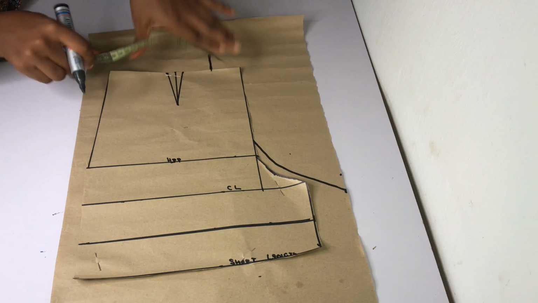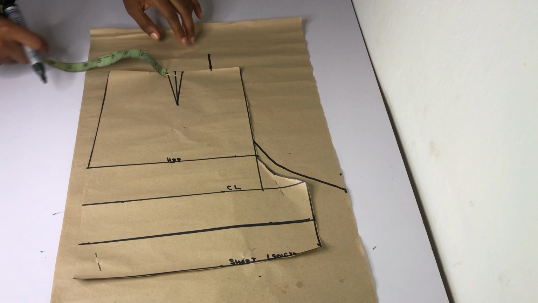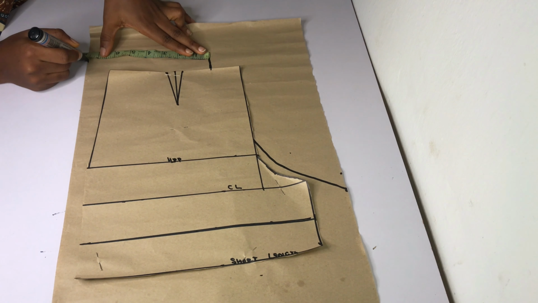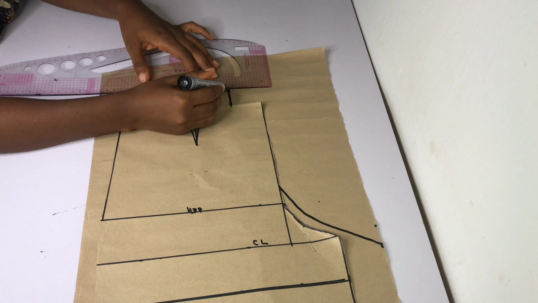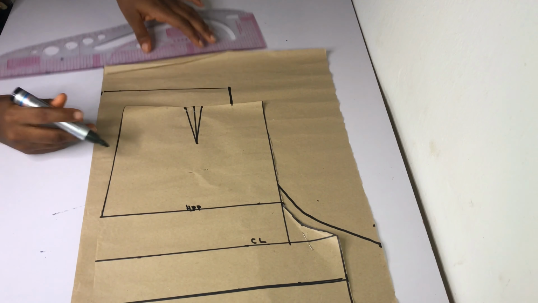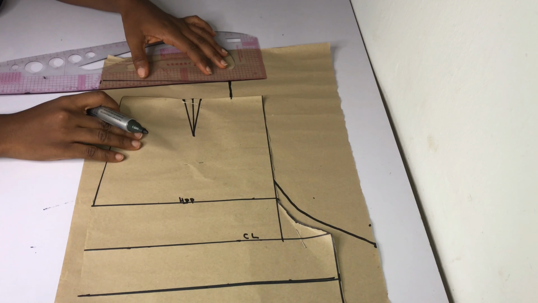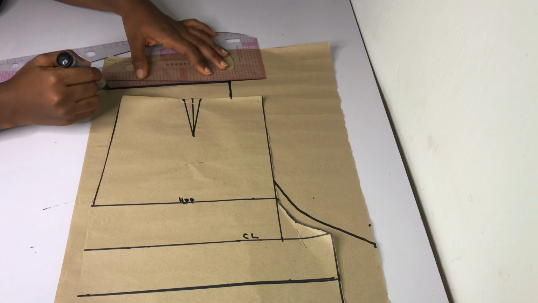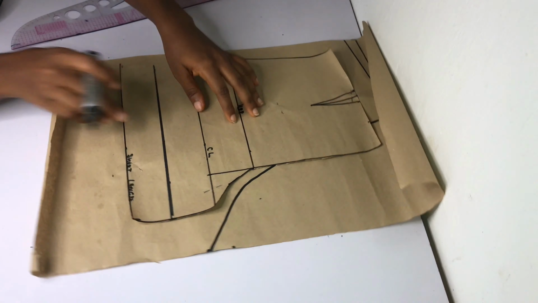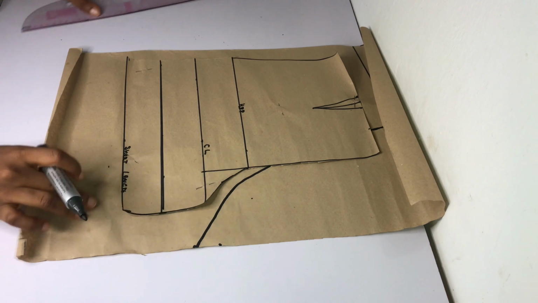So on the waistline, I'm going to take my waist measurement divided by 4, and I'll add 1 inch. The same thing we did for the front waistline, and I'll connect like this. I'm supposed to slant it. I made a mistake the first time, so you are going to slant it just like I'm doing now. I'll also slant my crotch extension line to meet with my pant length.